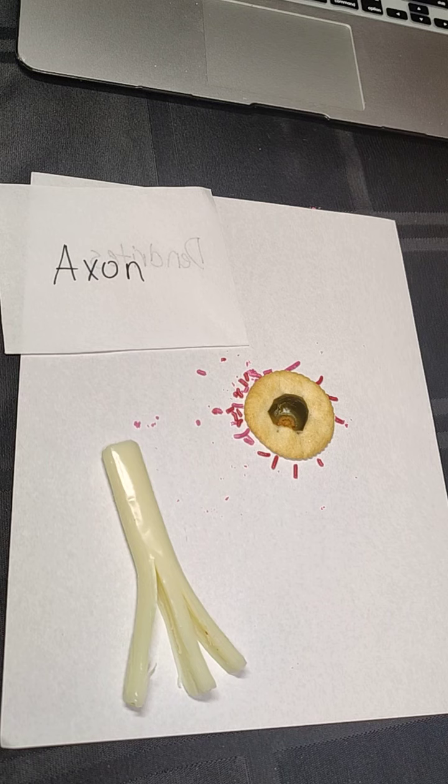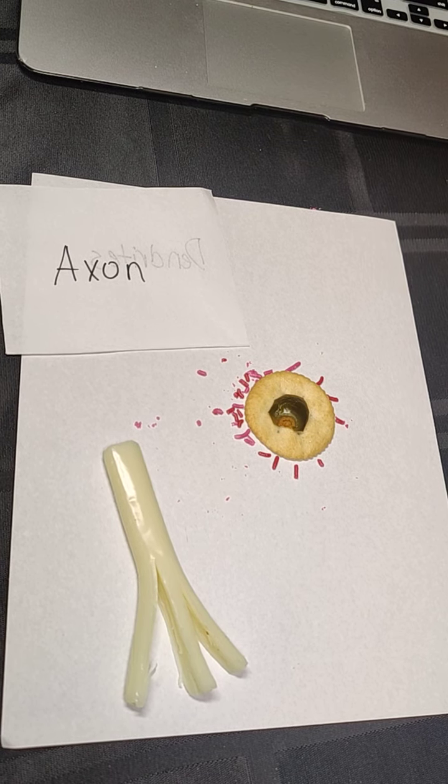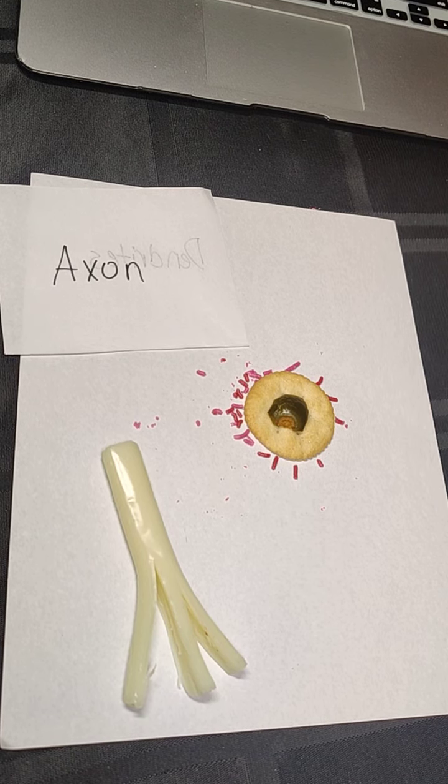This is the axon. The axon's main function is to transfer information. It generates an action potential, which is an ongoing signal, also known as a nerve impulse. This is then conducted away from the cell body and towards other cells.